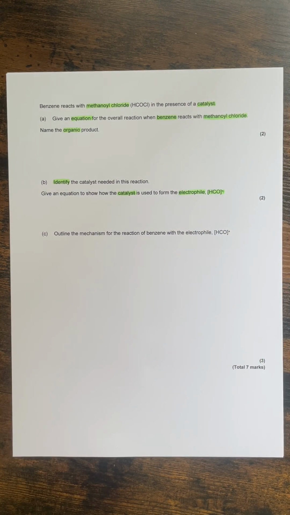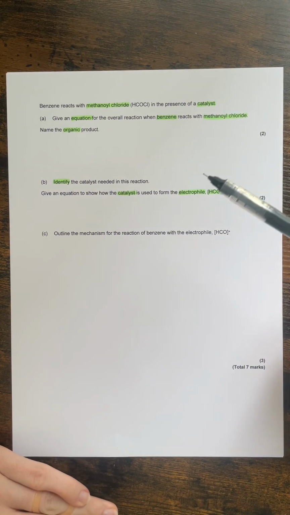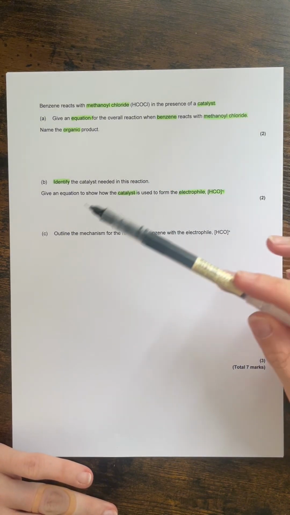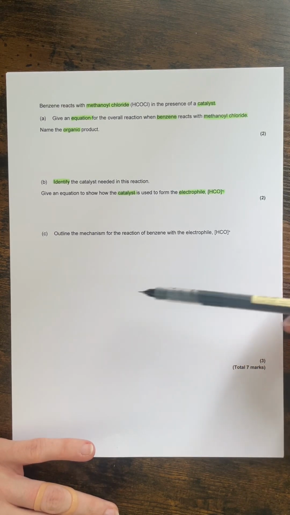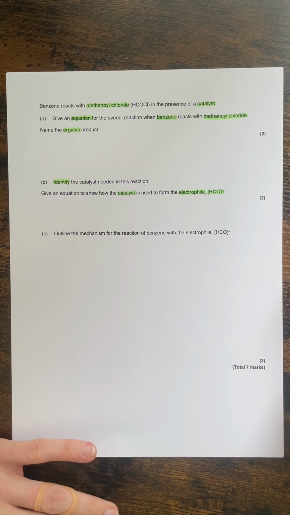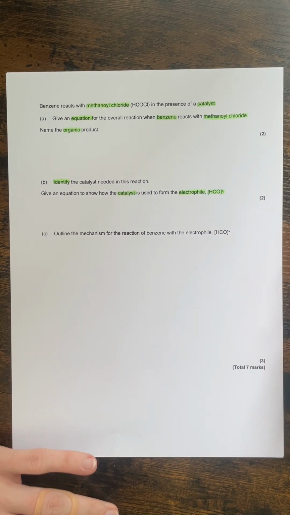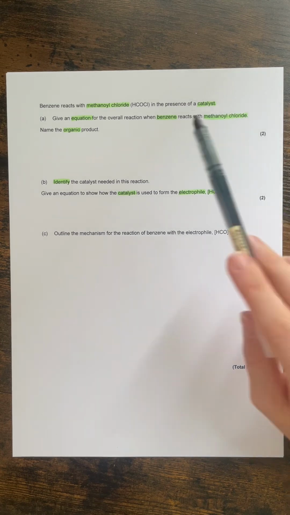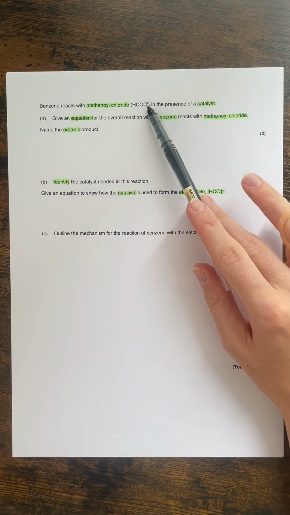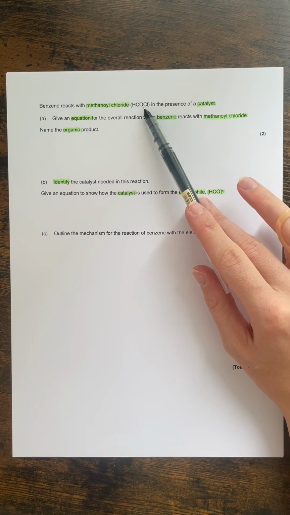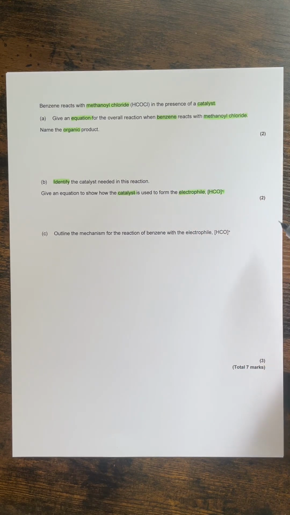Now, when we have benzene reacting, it's always going to be via electrophilic substitution, because the benzene ring, the ring of delocalized electrons, is a region of high electron density, and that's going to want to attack something that is going to be able to accept a pair of electrons from the benzene ring, which by definition is an electrophile. So we need to figure out how we're going to change the HCOCl into HCO+. And what we're going to do is get rid of the chlorine. So we're going to break the bond between the carbon and the chlorine, with both electrons going to the chlorine, which will leave the carbon with the positive charge.